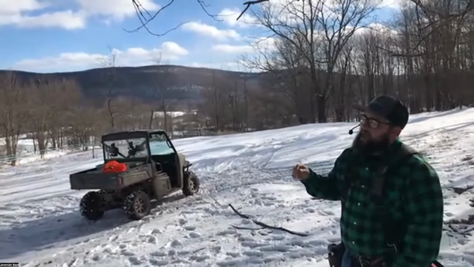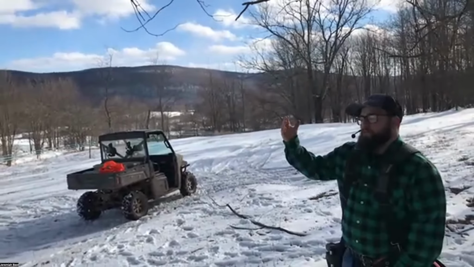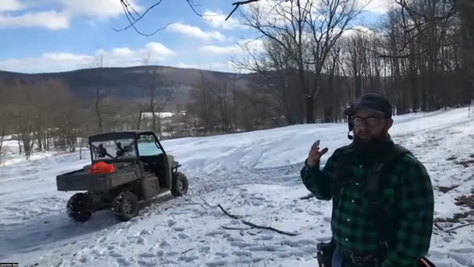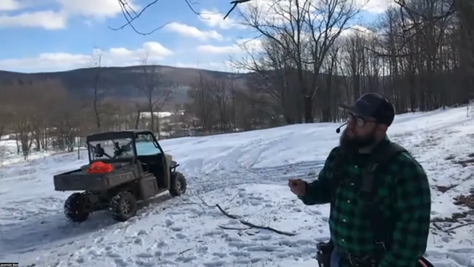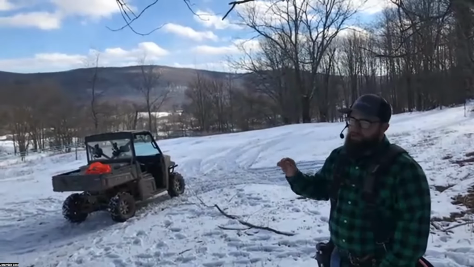And then after that, the best way to tell is observe the sap. So when the sap comes out of the tree, it's going to be very clear. It's going to look like water, and it's only 2% sugar. So it's going to have a very subtly sweet taste, but it's going to be crystal clear.